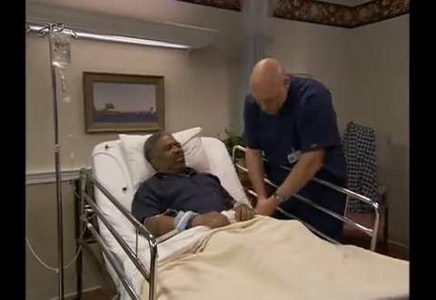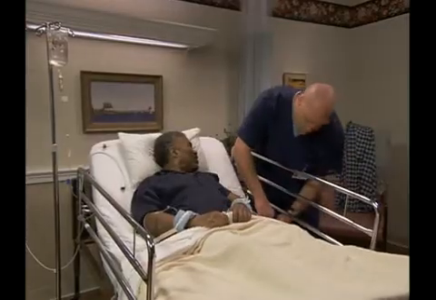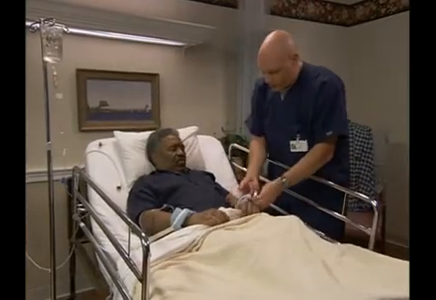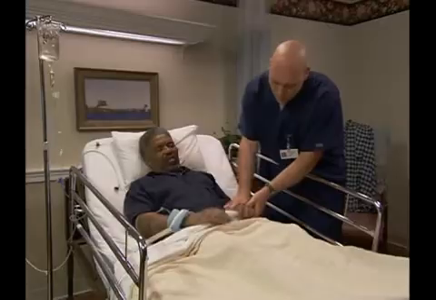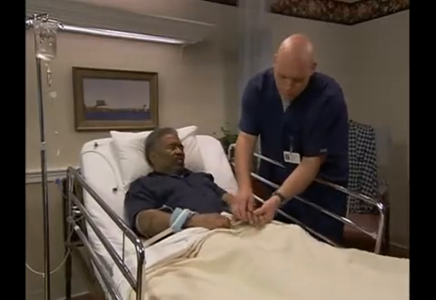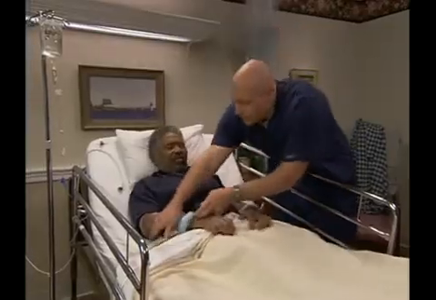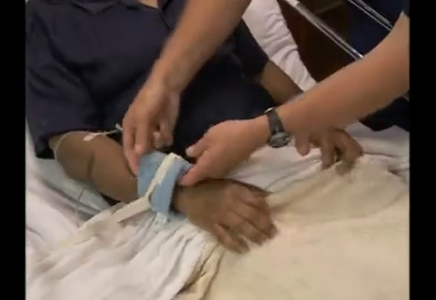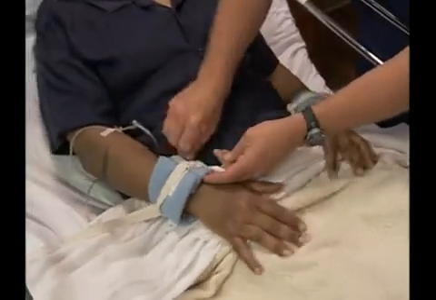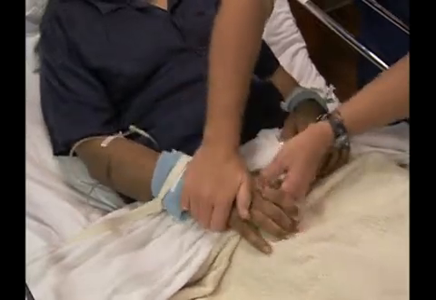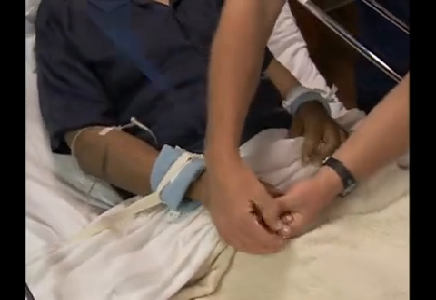We recommend checking on restrained patients or residents at least once every 15 minutes, paying particular attention to the person's position, comfort, and in the case of limb restraints, the circulation of the restrained extremity. A restraint that is applied too tightly can lead to poor blood flow, leading to permanent tissue or nerve damage.